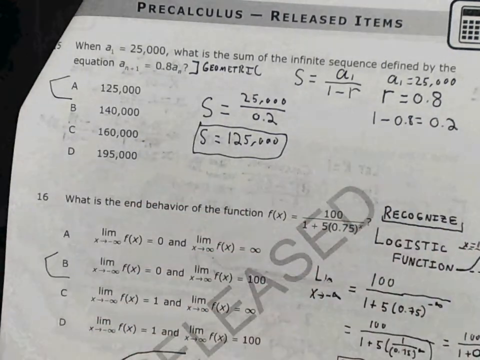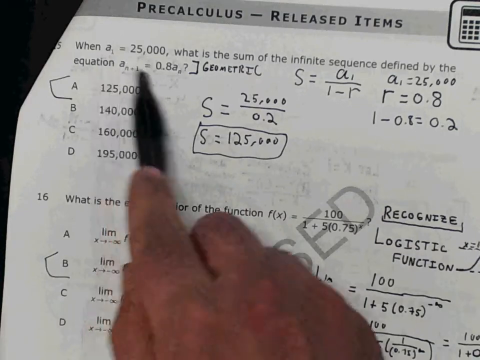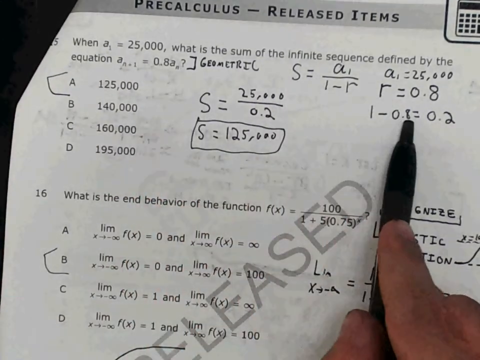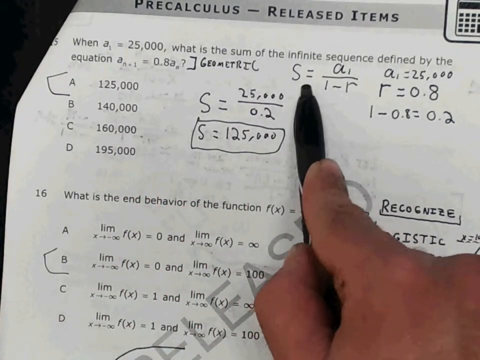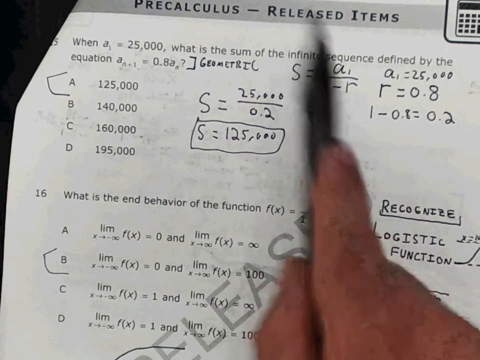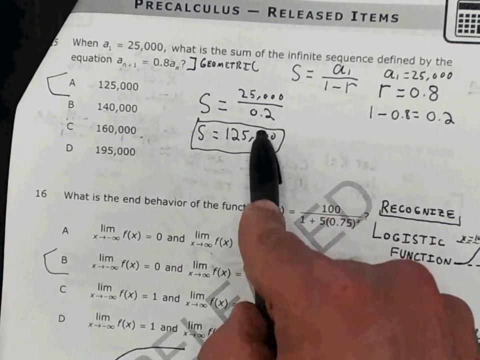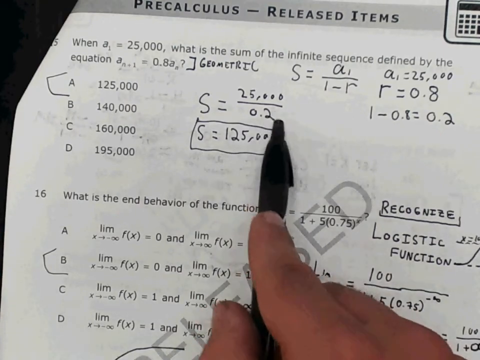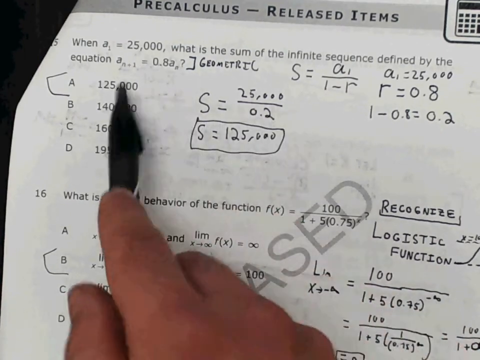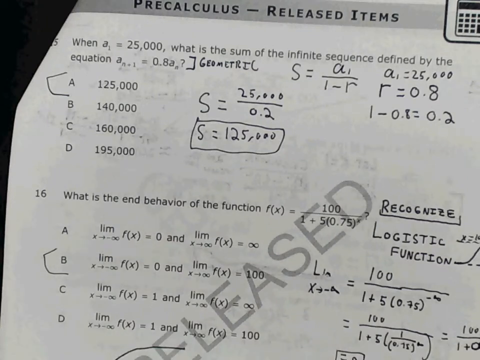That's answer A. So you need to be able to recognize a_1, you need to recognize r, you need to know the formula for an infinite series, which is on your formula sheet, so you need to find it and apply it and plug that into your calculator, or just do 25,000 times 5. That's something you can do in your head to get answer choice A.